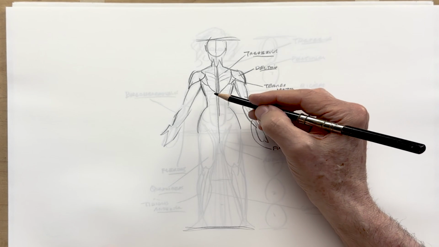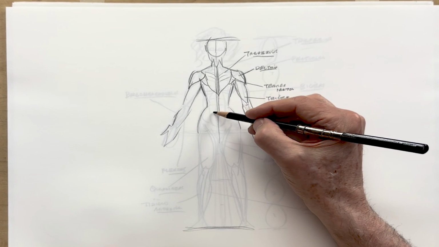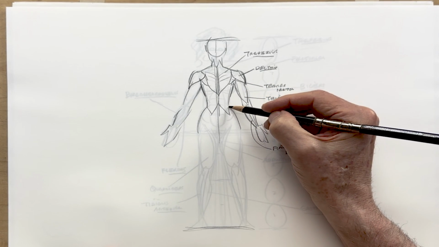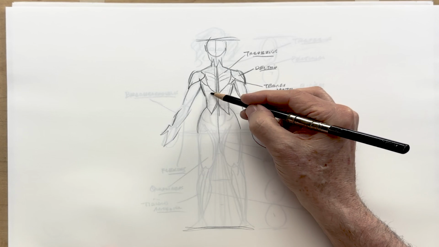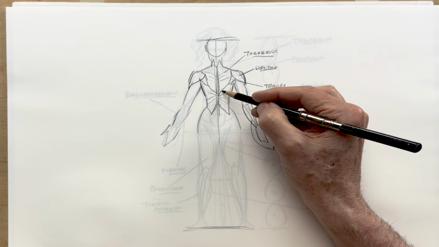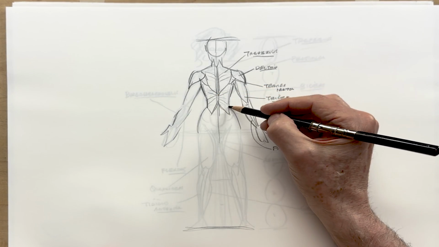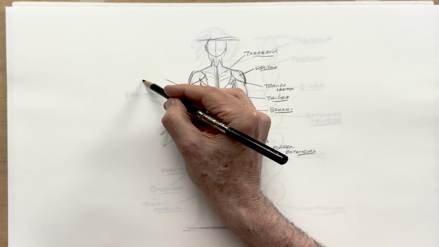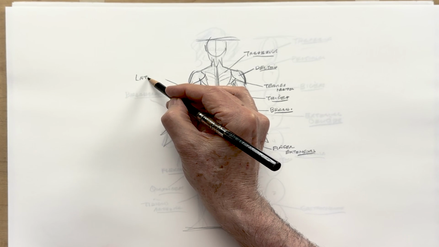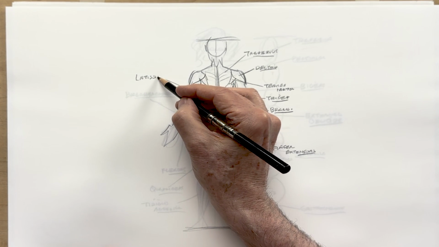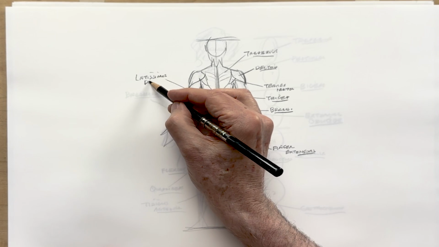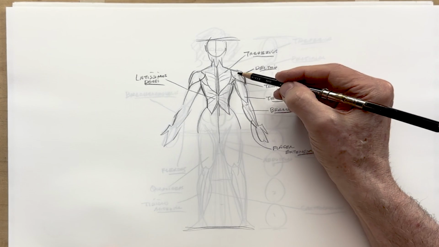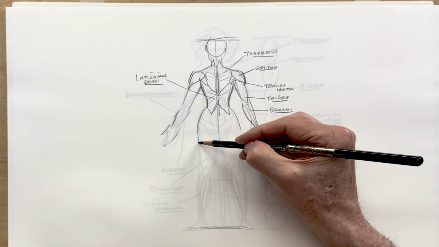Further down, we have the latissimus dorsi. A butterfly shape that's kind of radiating from the backbone across the rest of the back and starting to wrap around the chest. Dorsi. Okay, we've got the back, we've got the arm, then we're coming down here to the hip area.